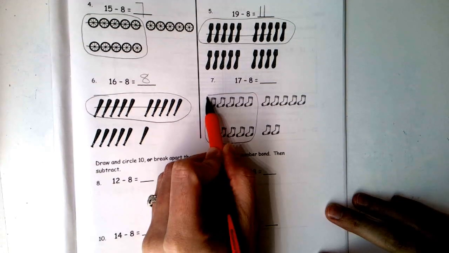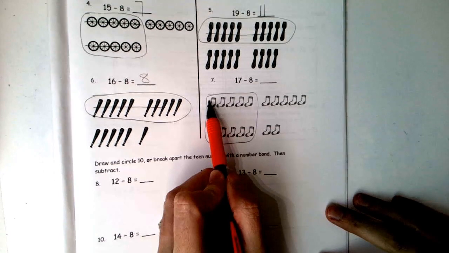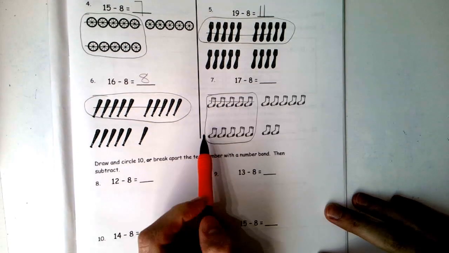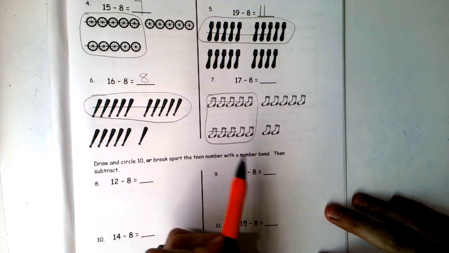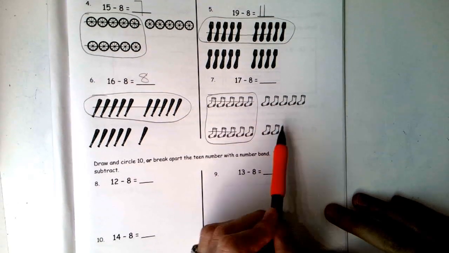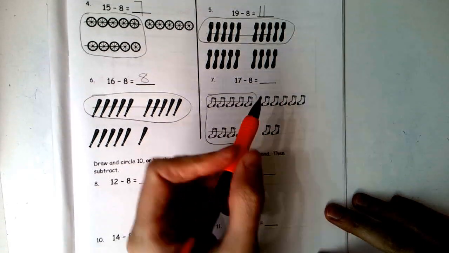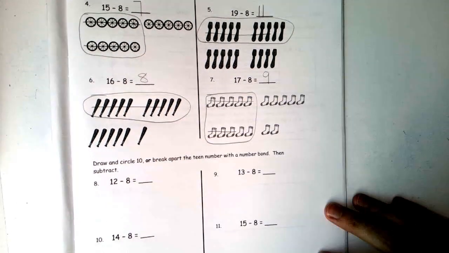I'm going to circle this 10 this time. And if I subtract 8 from 17, I'm going to get all of these out here left. 7 of them, plus 2 more. 7, 8, 9 should be your answer. Give yourself a big pat on the back if you got it.